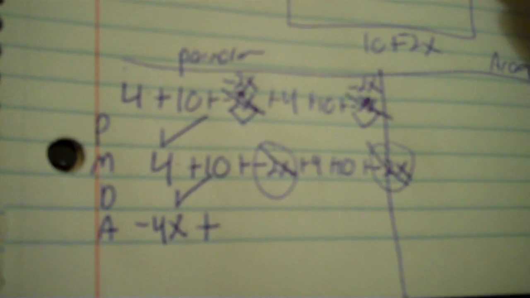Okay, and then addition, put x down. What do we have for x? Negative 2, negative 2. I add those, I get negative 4. Plus, then I add the rest of the numbers, 4, 10, 4, and 10. So 4 plus 10 is 14, plus 4 is 18, plus 10 is 28. There you have it. Okay.